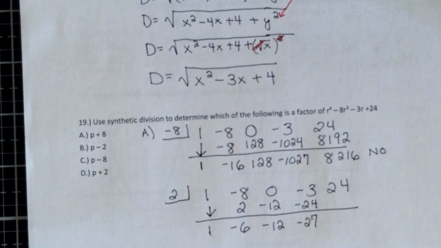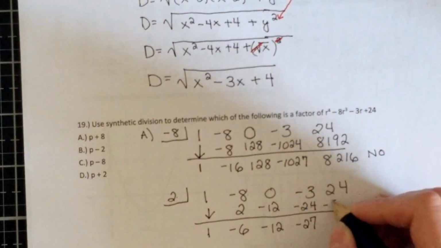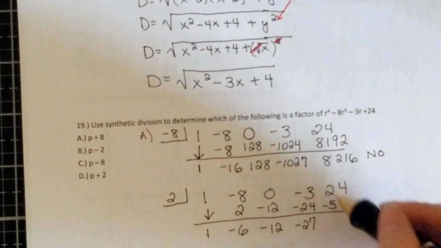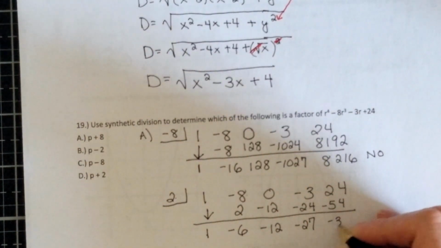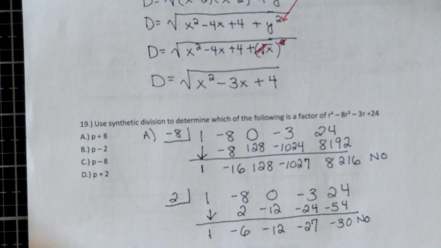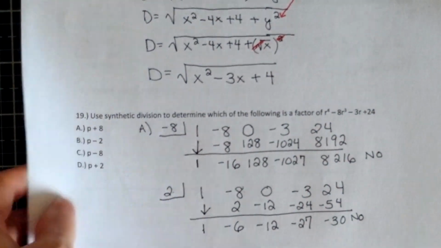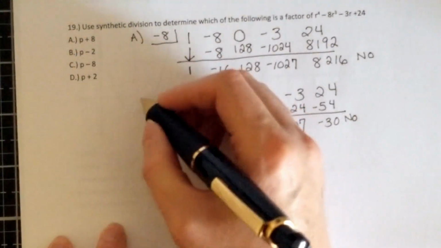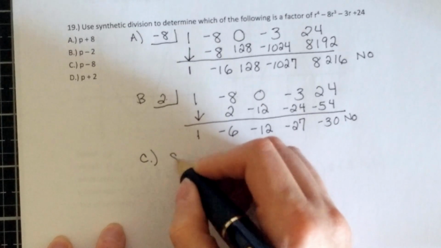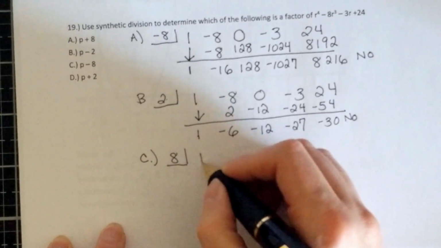Then we will times that by 2. So I will get negative 54. And then I subtract these two together and I get negative 30. So this one is a no. Okay, so that was choice B is a no. Choice C, we will use positive 8.